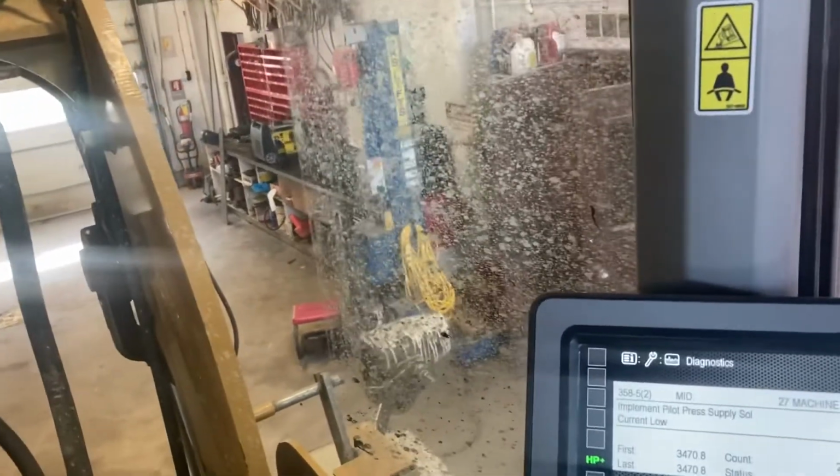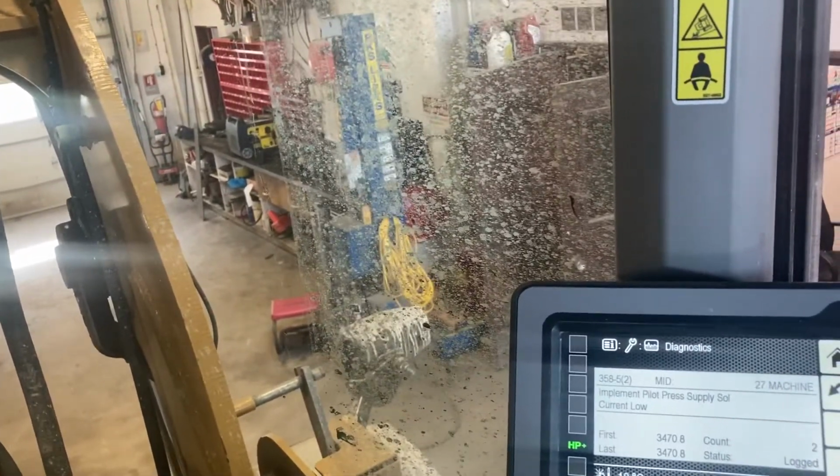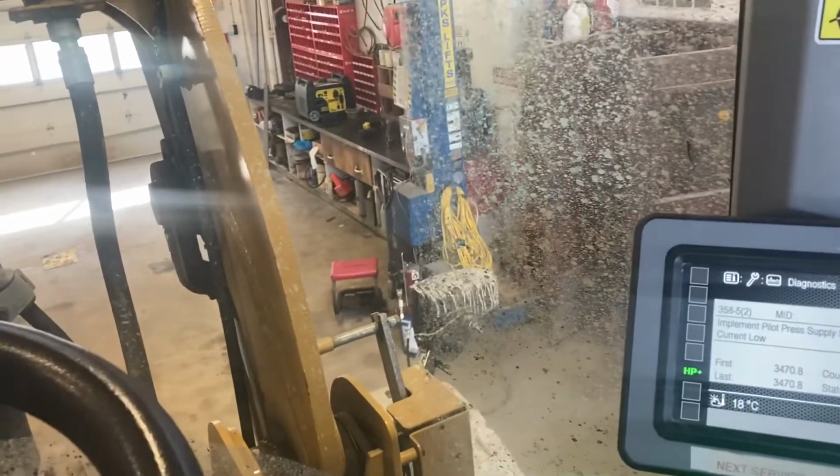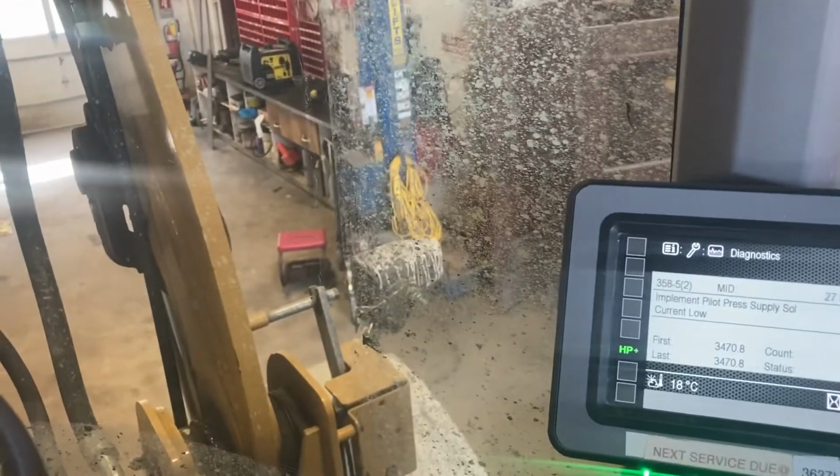Today I'm working on a Cat 924K loader. I wanted to do a video on this for a little while because both these loaders are pretty low hours. This one's just approaching 3,500 hours. Both I've had the same problem with, where the boom would be stuck up in the air.